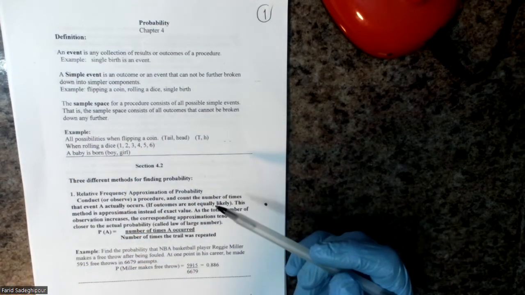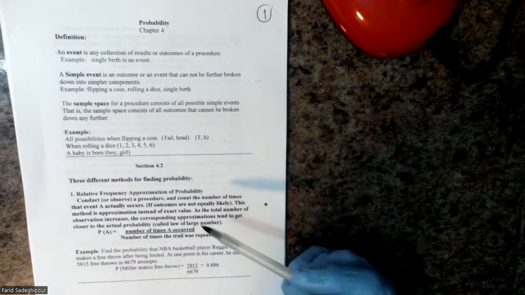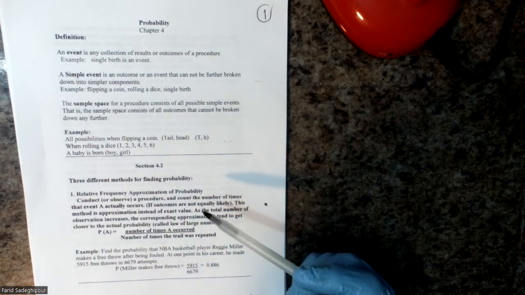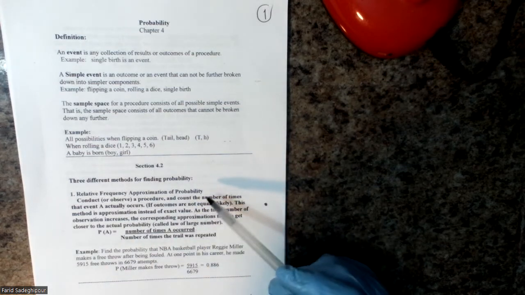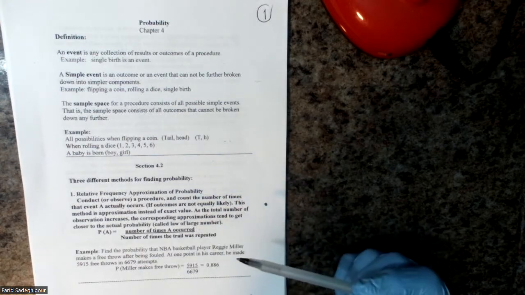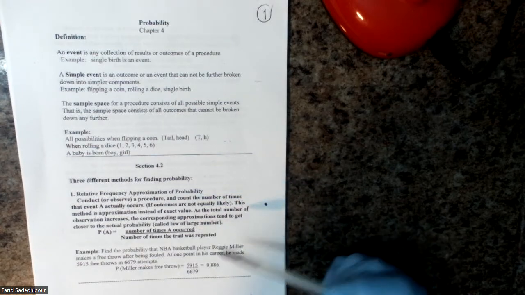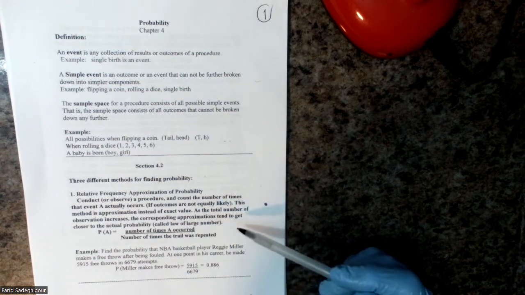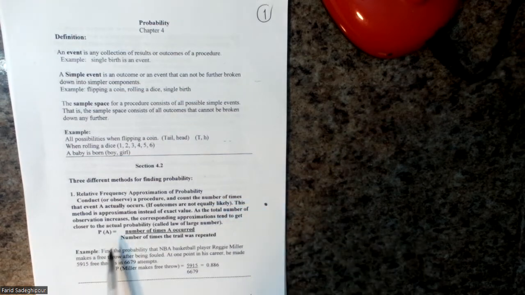There are 3 definitions here. One is called the relative frequency approximation of probability. When you conduct a procedure and count the number of times that the event actually occurs, as the total number of observations increases, the corresponding approximation tends to get closer to the actual probability. To understand this relative frequency, a good example is based on experience.